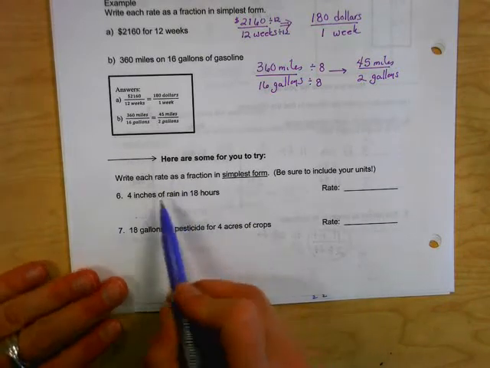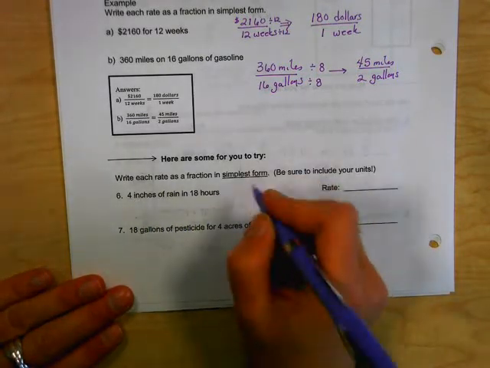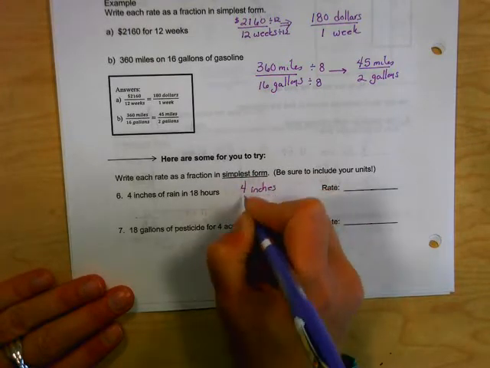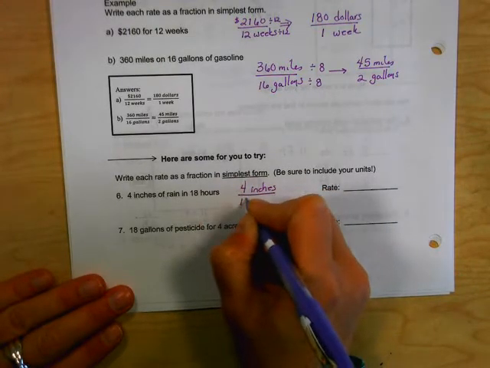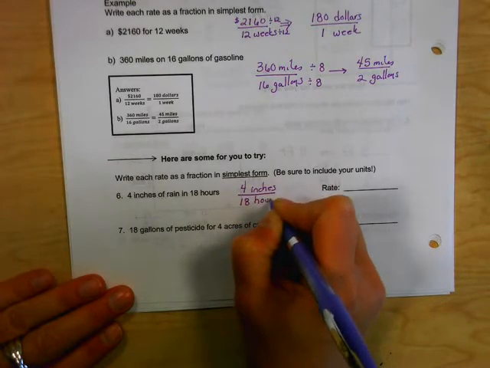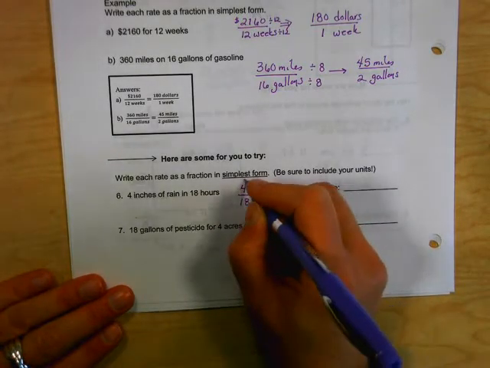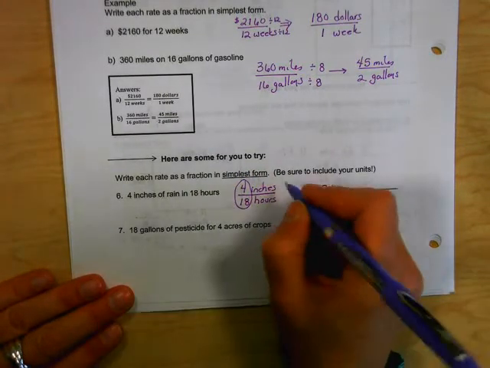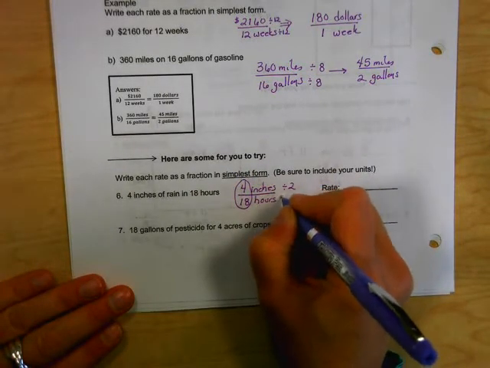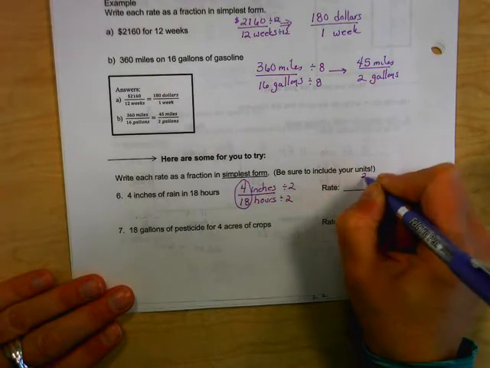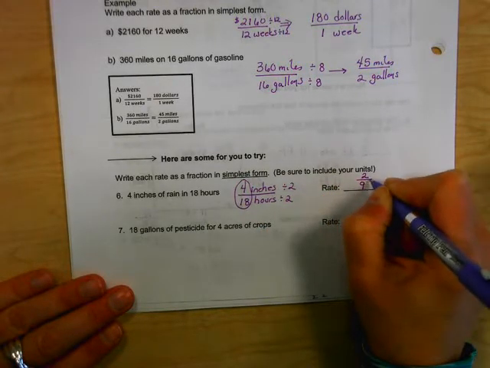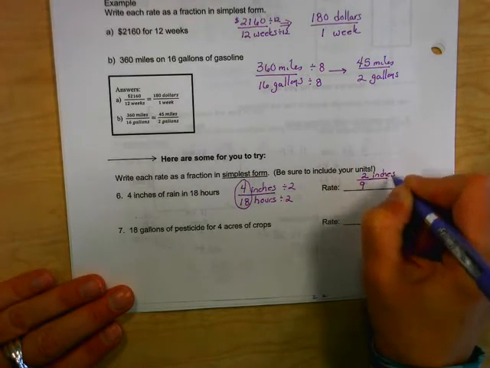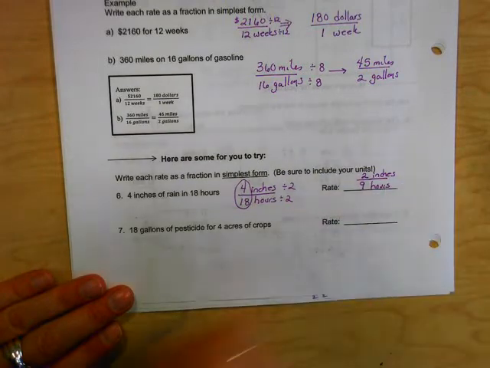All right, here we go. 4 inches of rain in 18 hours. Okay, so this is a rate because my units aren't going to cancel. I can reduce these though. They're both divisible by 2. So if we divide the numerator and the denominator by 2, the numerator will have 2, and the denominator will have 9, and now we have to include the units for our rate, inches and then hours.